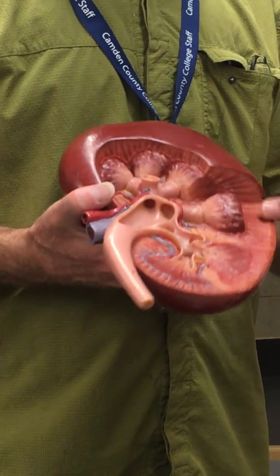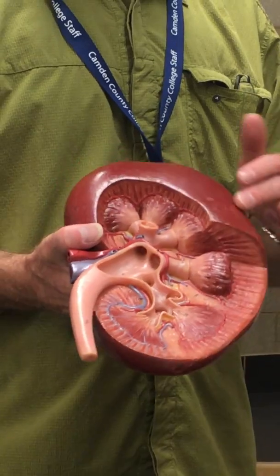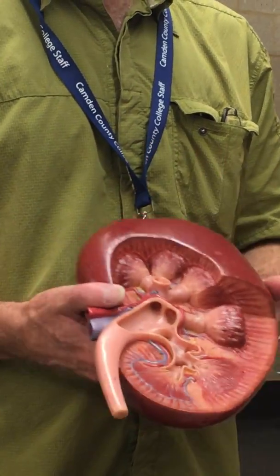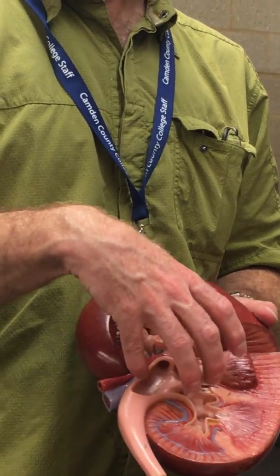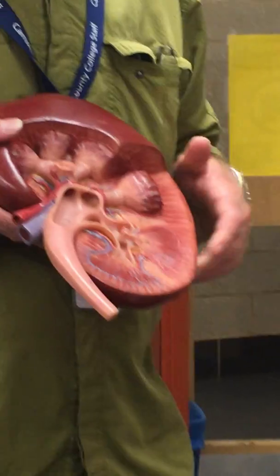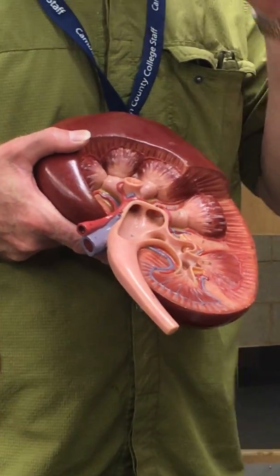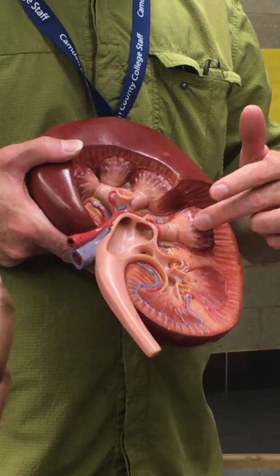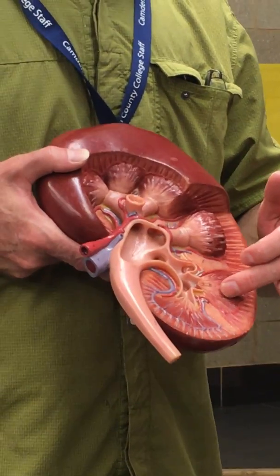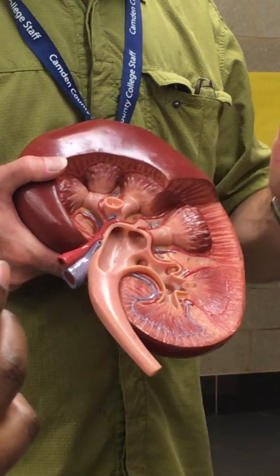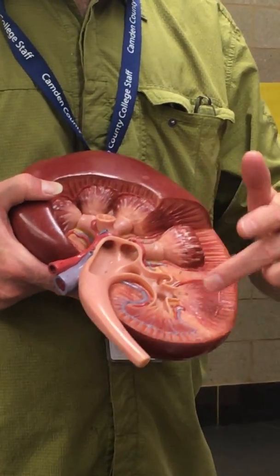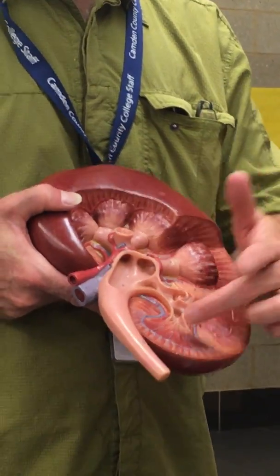So what area of the kidney am I pointing to? That's the cortex. That's where all of the nephrons are located. This area of the kidney is the medulla. Now, specific structures in the medulla. Renal pyramids. I don't usually ask a functional question for that. They just house the collecting ducts, but I usually don't ask a functional question, just identify renal pyramid.